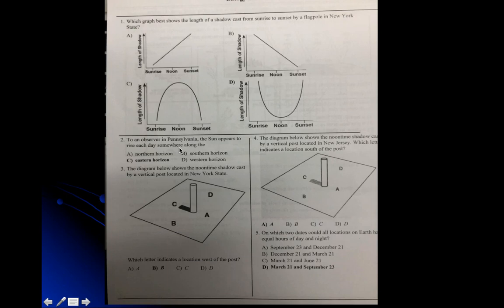Again, remember I told you I don't care whether they say Pennsylvania, New Jersey, New York, anywhere in the US, we all work the same way with the sun. The sun will always rise somewhere in the east. So you should have gotten choice C for number two.